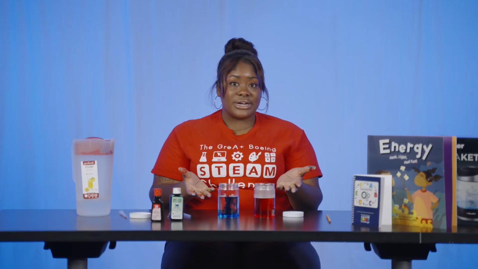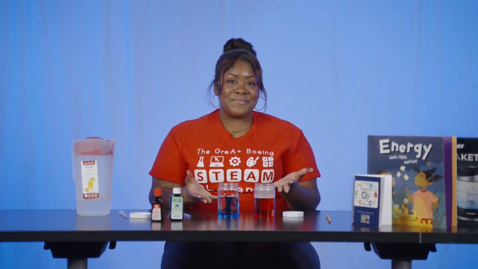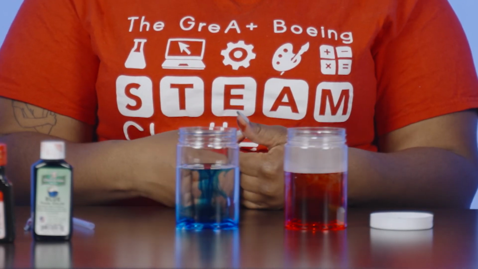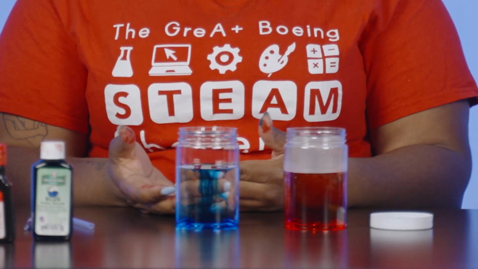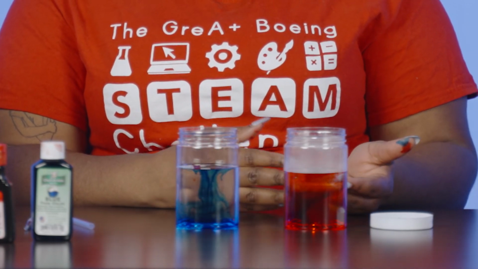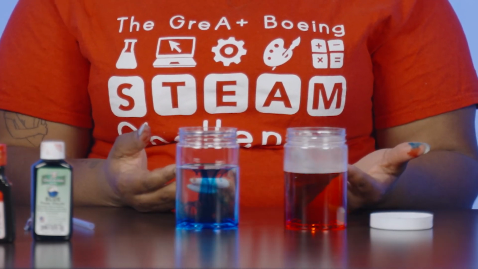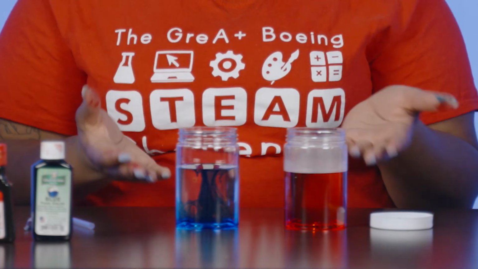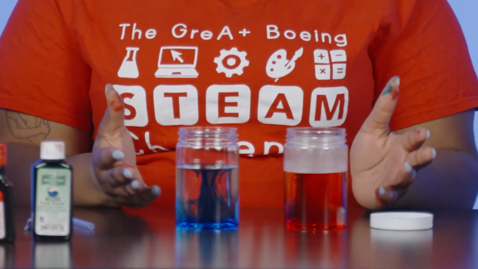Looking at both jars, what do you see? Do you spot any differences on how the blue food color reacted to the cold water and how the red food color reacted to the hot water? Which jar dissolved the food color the quickest? Why do you think that happened?